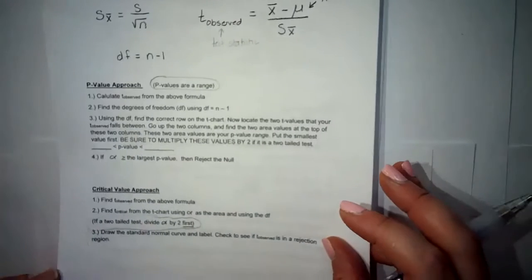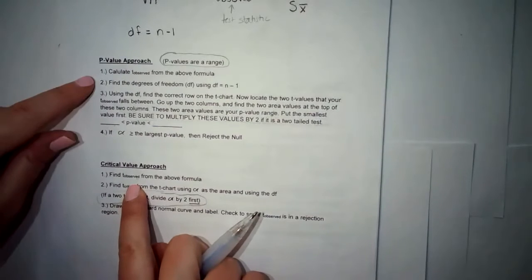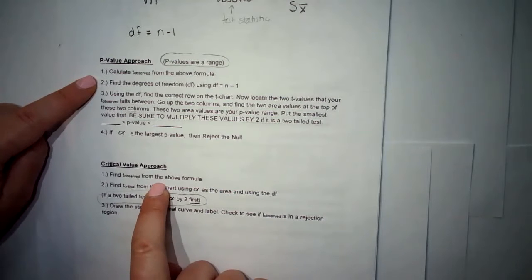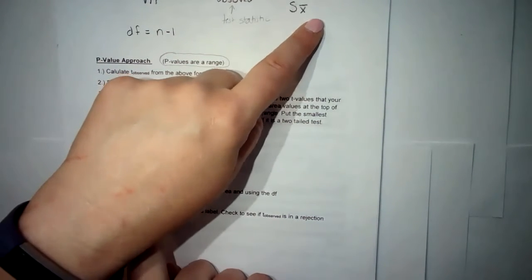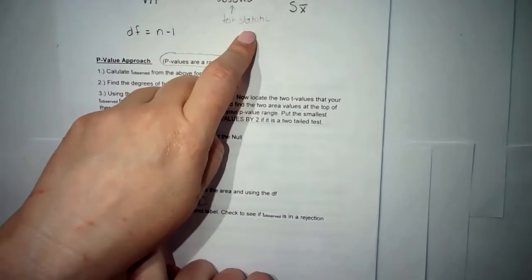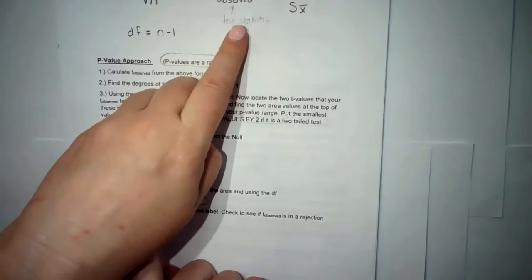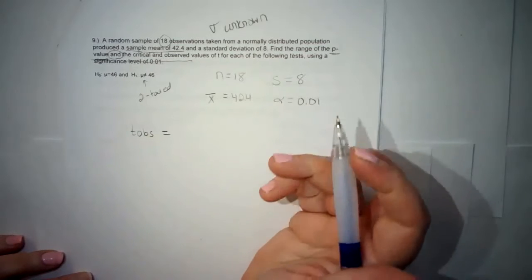Okay, well, the good news is that whichever one you choose to do or have to do, if you look there, step 1's the same for both. We still have to find T observed. So no matter what, we have to find this formula, which we also said is sometimes called the test statistic. So don't forget to make that note. That's our test statistic. Okay, so no matter which approach we go with, and this wants both, we have to find T observed.